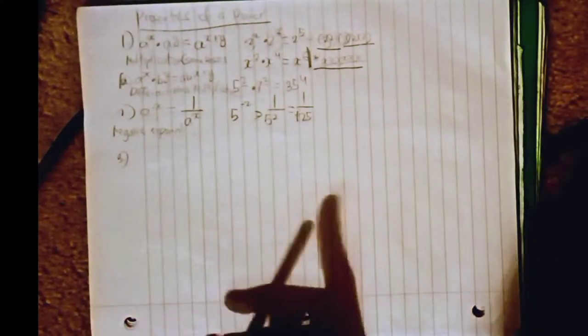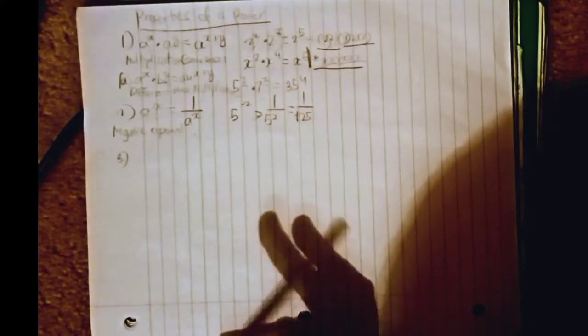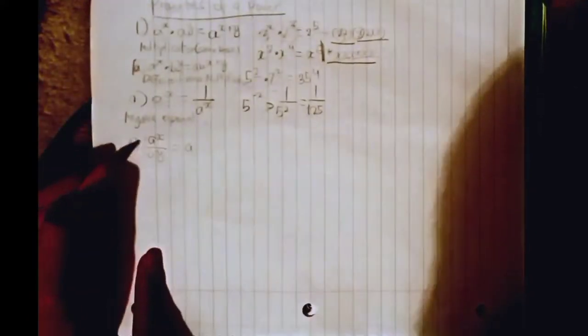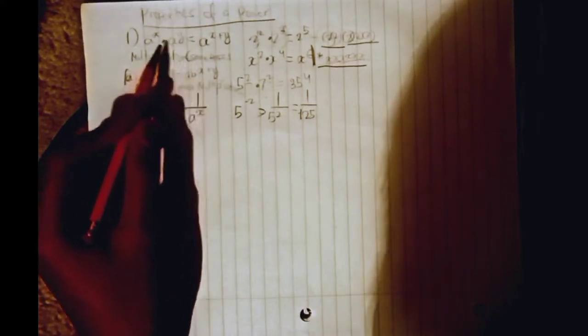So, our next property would be division of a power. Again, you have the same base, so you would keep that. You know how division is the opposite of multiplication, and in the multiplication of the same base, you add the powers.